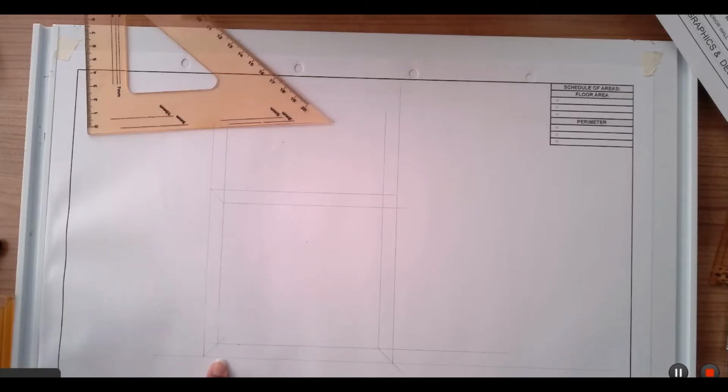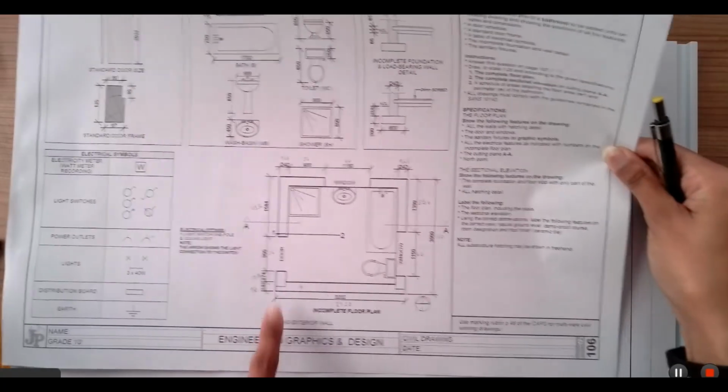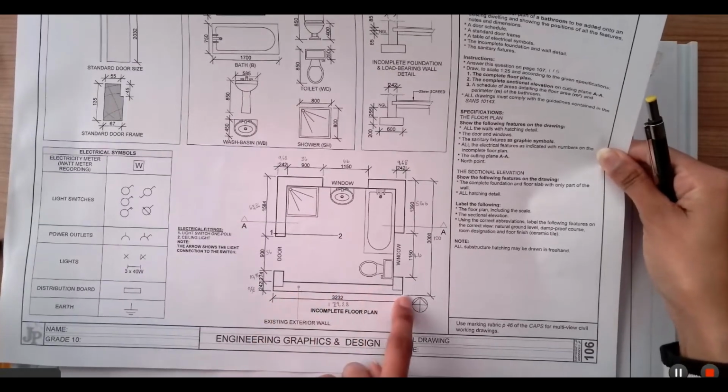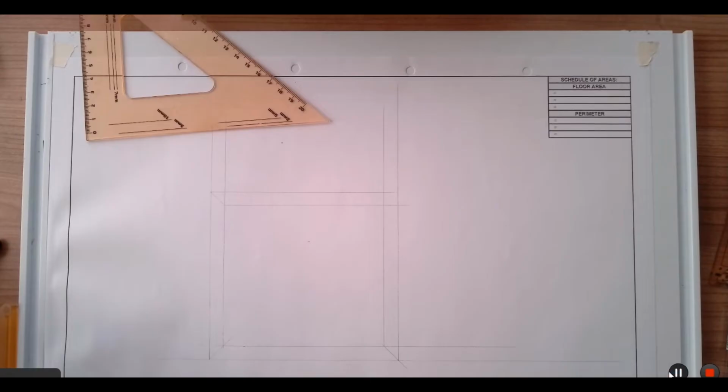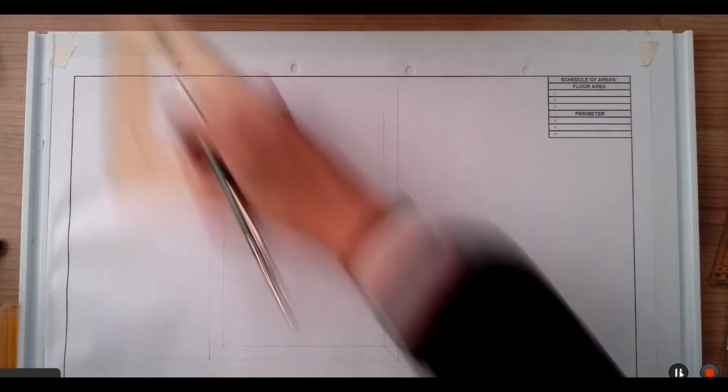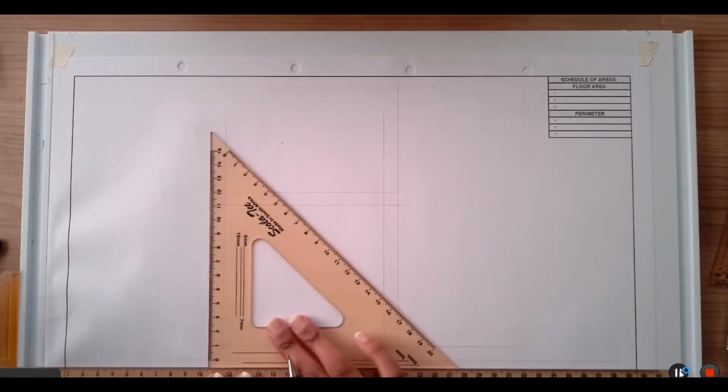wall. Then for the existing wall, if you look at your given, you have an existing wall here. You need to draw that. So for my existing wall, I need to get the center of this wall, and then I just need to ensure that I draw it. So 9.68, half of it.